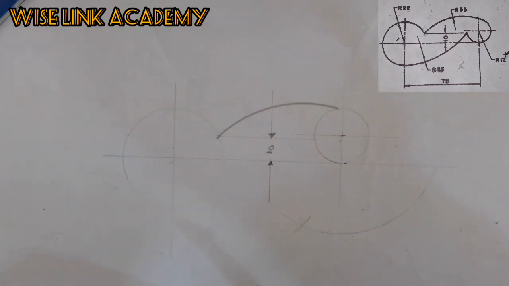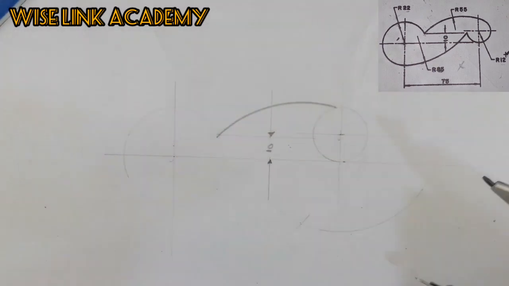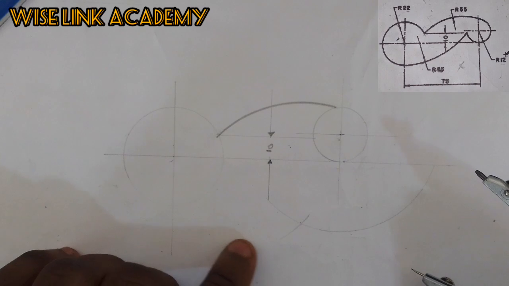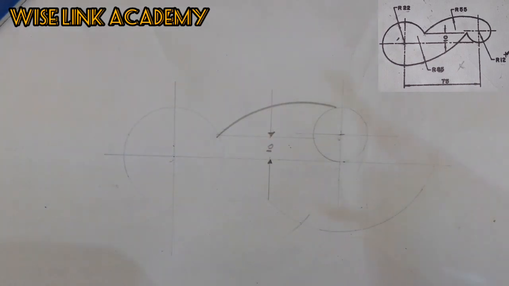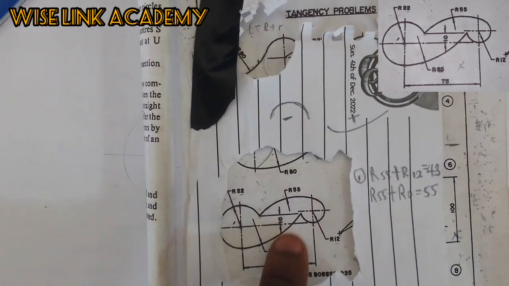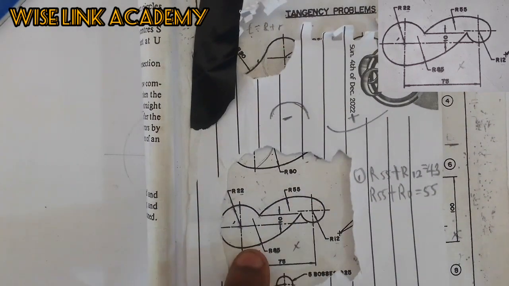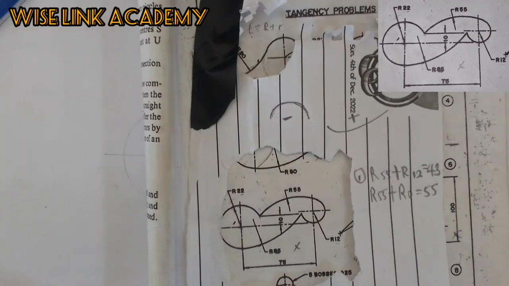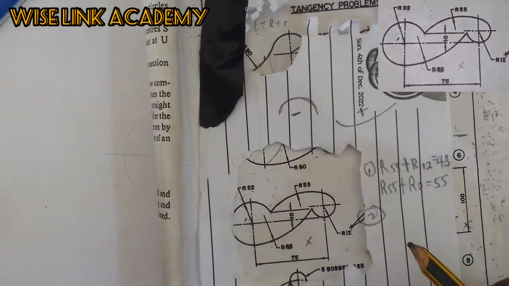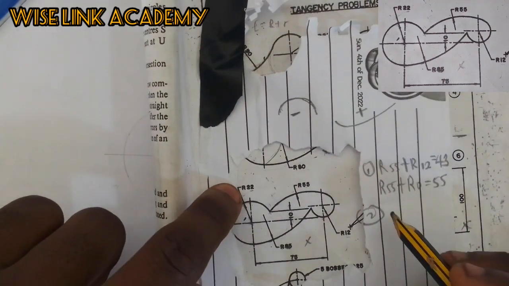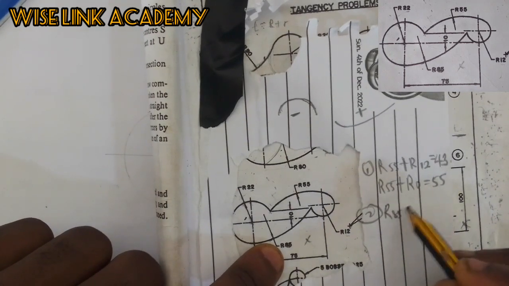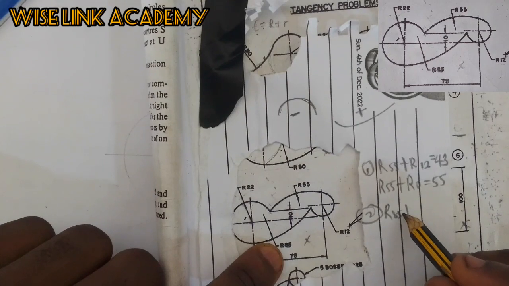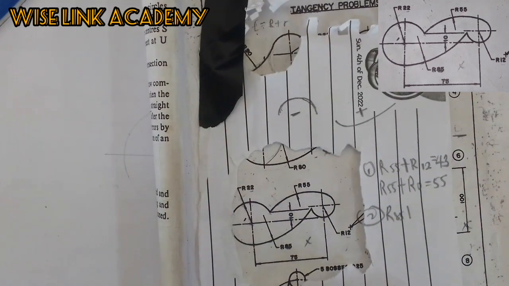The next thing to do now, after successfully drawing this, is to create the other parts you are having downward here, that is, this arc you are having down here. So what we did first, we're going to do secondly. The second calculation I'm going to be doing is R22 plus R85. Is it plus or minus? It's minus. We're going to do subtracting.